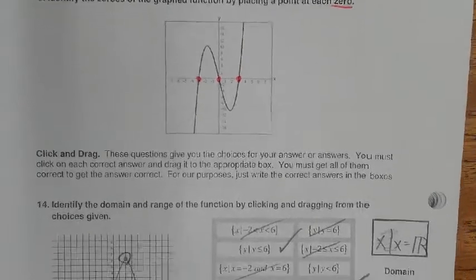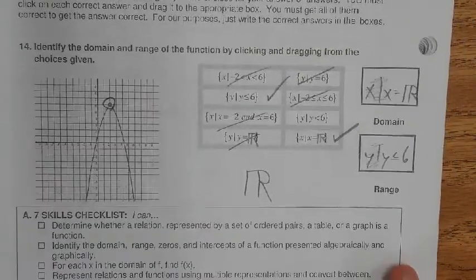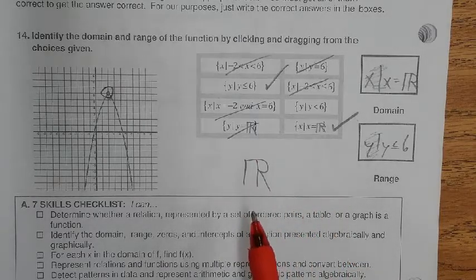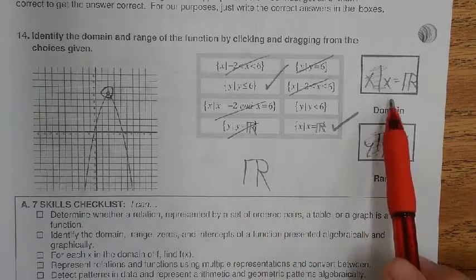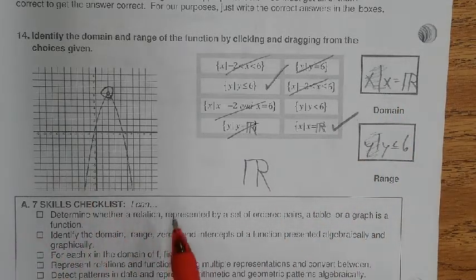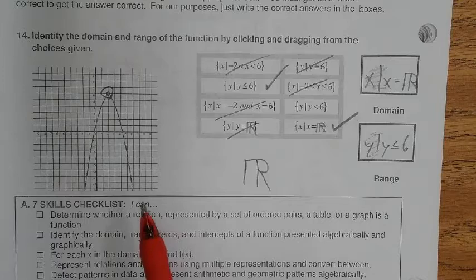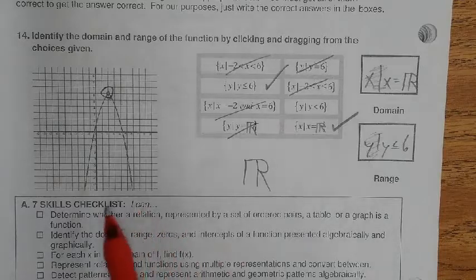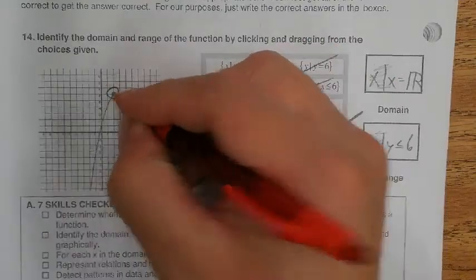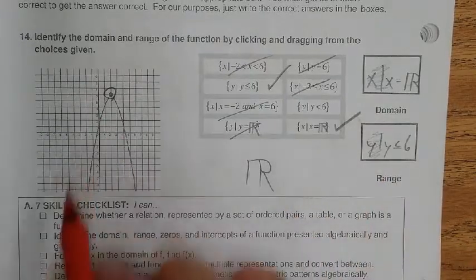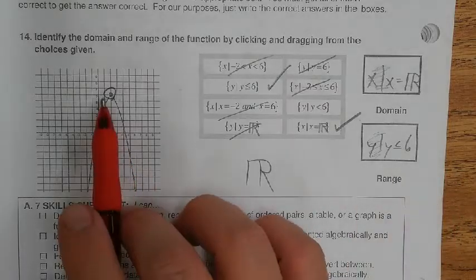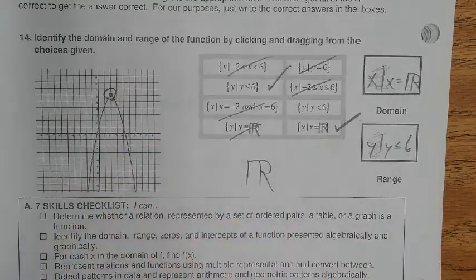All right, and then 14. Okay, this one I think I did with you all. This one, the question was just completely jacked up because they had several things missing. But basically, the domain of this, it goes left and right forever. Since it goes left and right forever, it would be considered all real numbers. Then the range, it does not go up forever. It stops going up at where y is 6. Well, since it's pointing down, we know the range is going to be y is less than or equal to 6. So it'd be all the y values going down. But range or domain, it goes left or right forever.